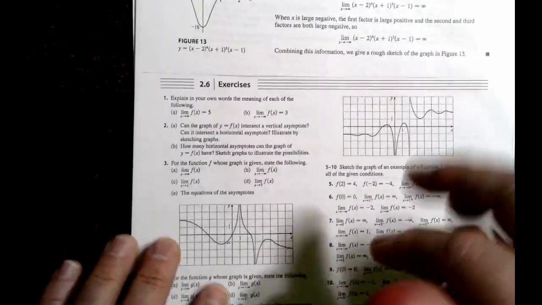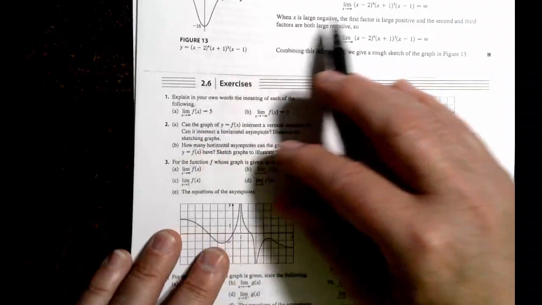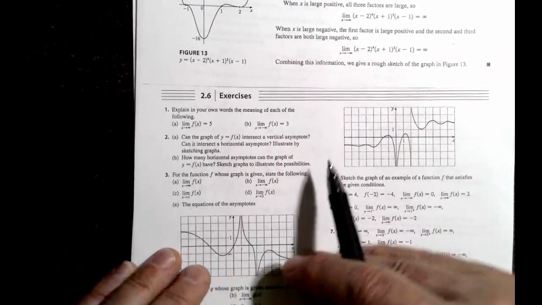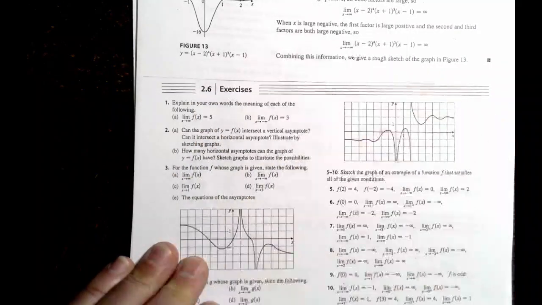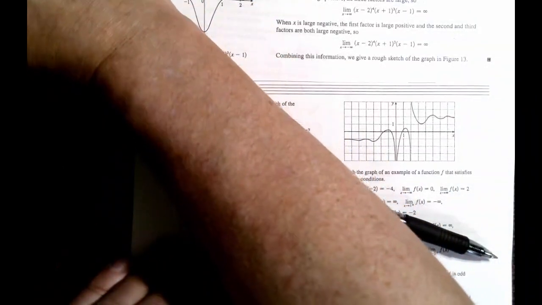Then if you were to sketch this guy, you would see what's happening here. You can use the limits in order to be able to sketch a graph. As you get closer and closer to larger and larger numbers, you can see which way it goes, and that tells you its left and right hand behavior.